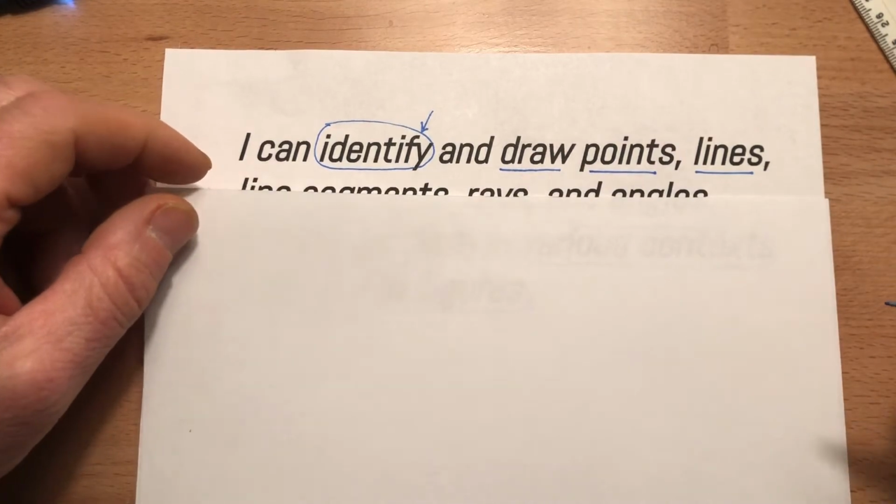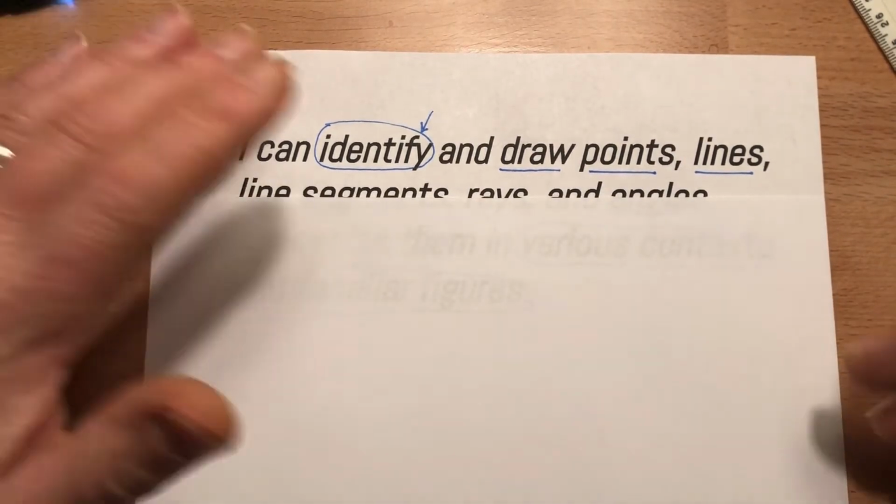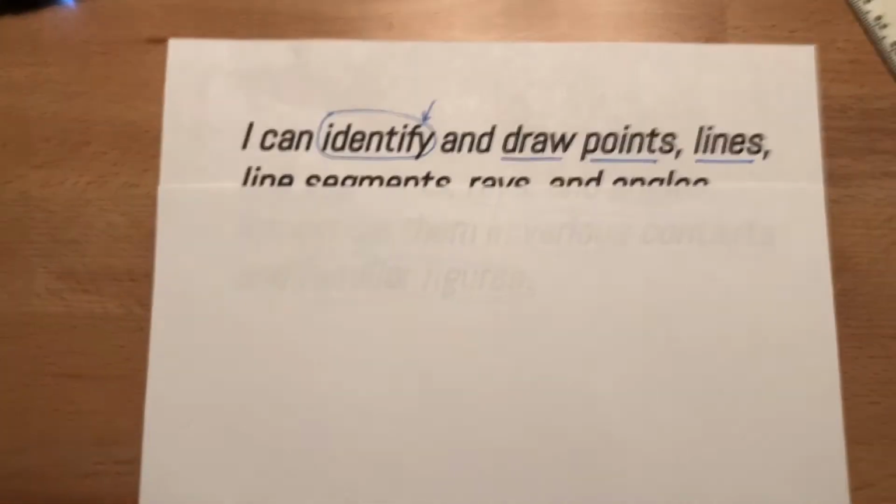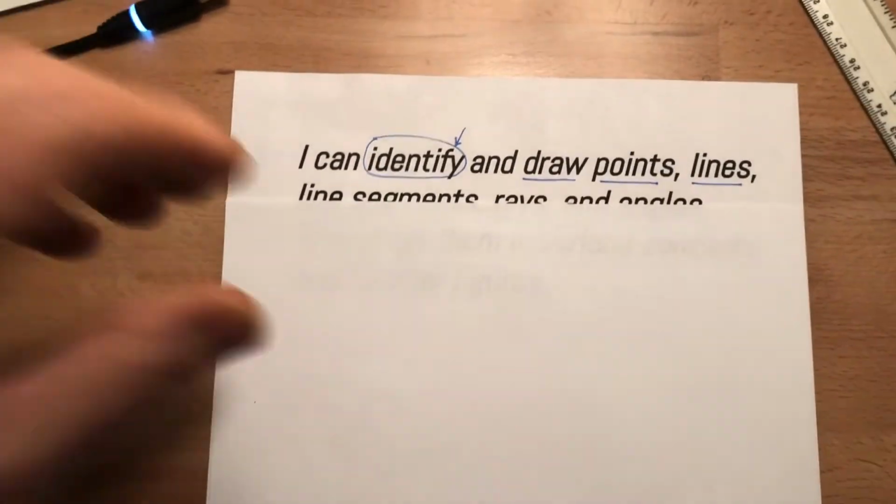All right. What we want to know is exactly where a point is. So what I want you to do is on your papers, let's just choose a spot, all right? If I zoom out here a little bit, kind of raise this up, you can see my paper.